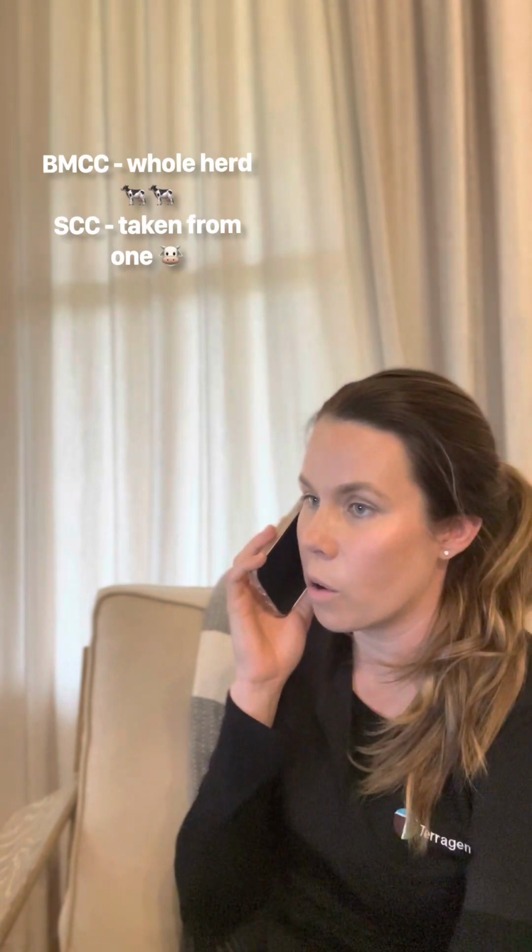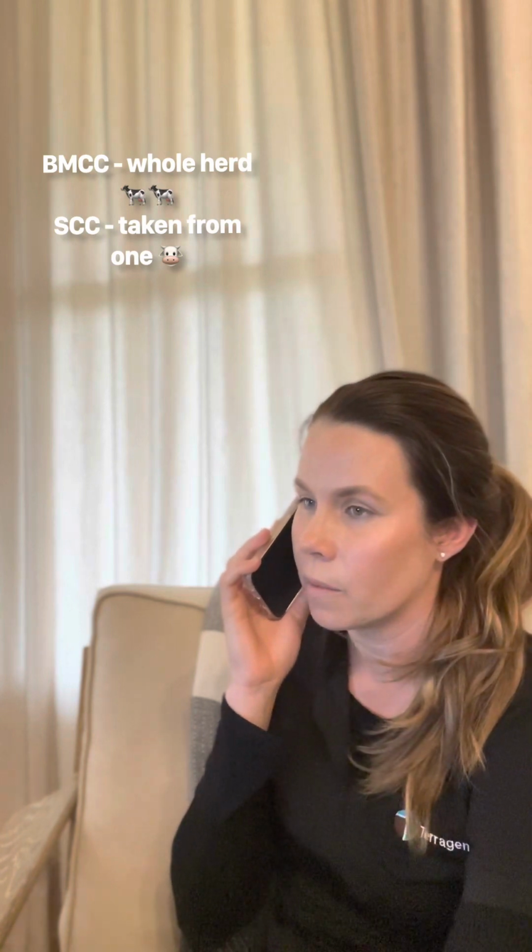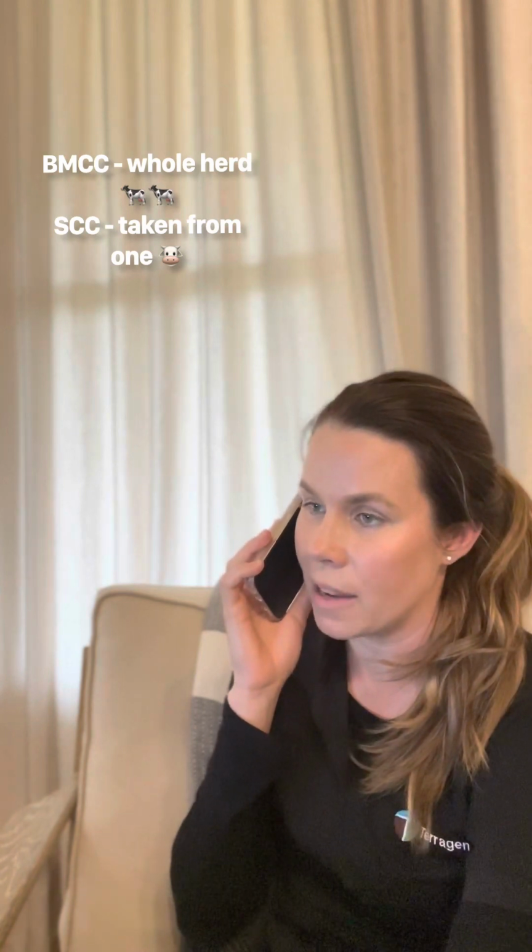Cows with a somatic cell count of more than 200,000 are likely to be infected in at least one quarter. So, what is the difference between somatic cell count and bulk milk cell count, and what impacts the cell count in a herd? The bulk milk cell count measures somatic cells present in the milk in the vat, so it gives an overall picture of the herd's udder health and farm milk quality, rather than individual. And that's often reported on a daily basis.